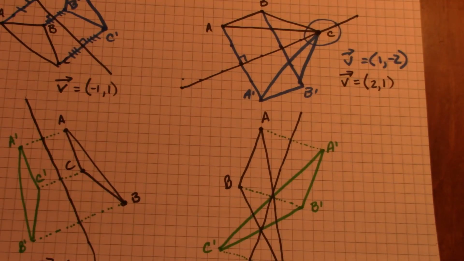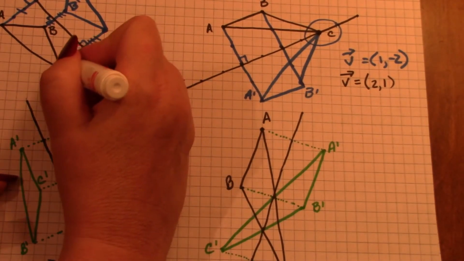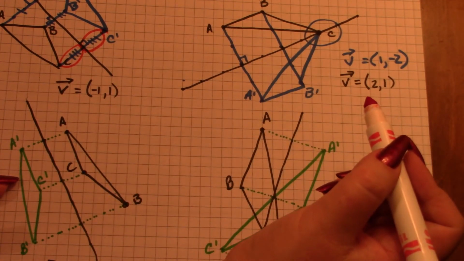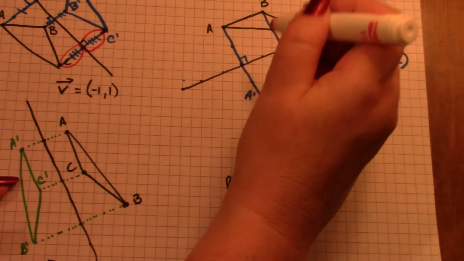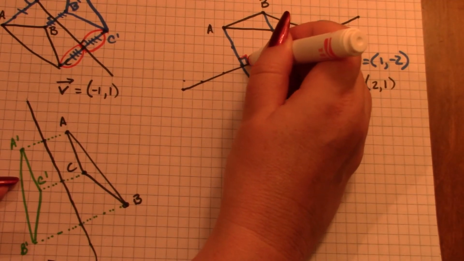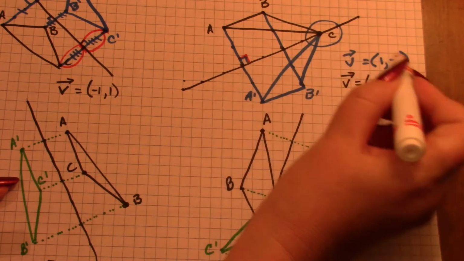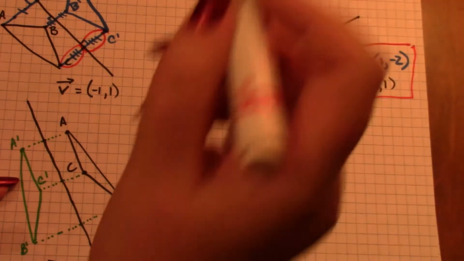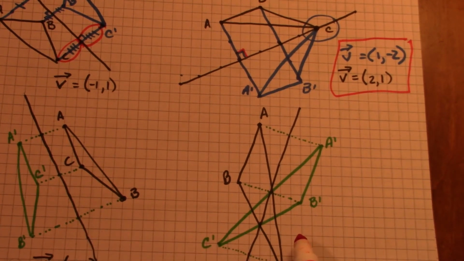In reflection part 3, you want to double check and make sure that these are the same length. And in part 4, you want to make sure that this is an exact corner. So you're looking for the opposite vectors. Your turn number 5 looks something like this, and number 6 looks something like this.